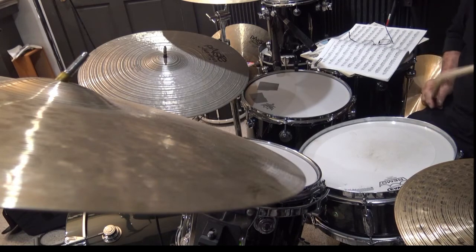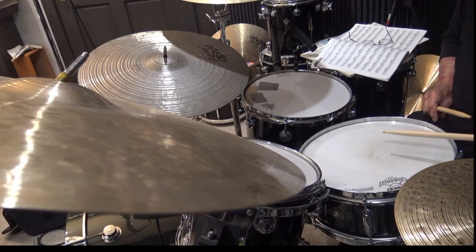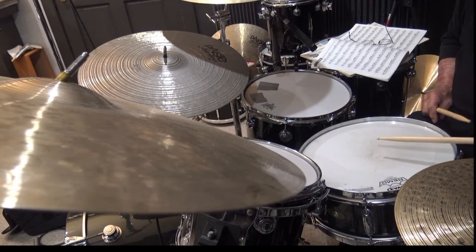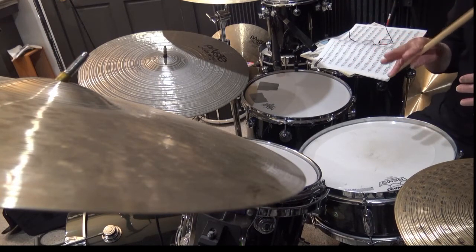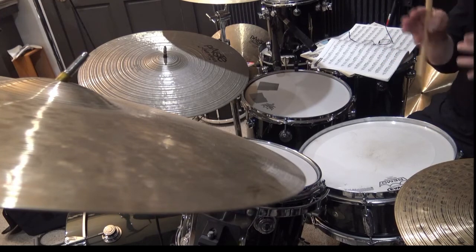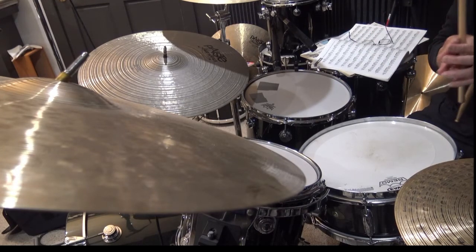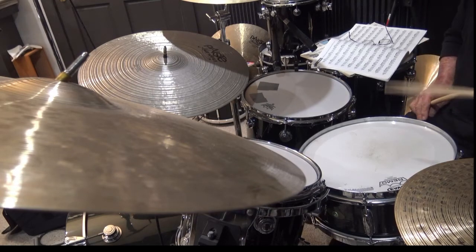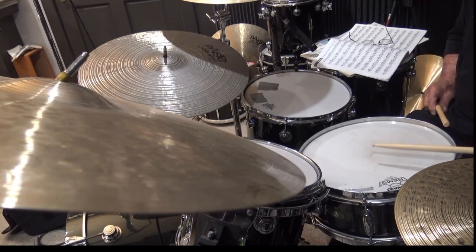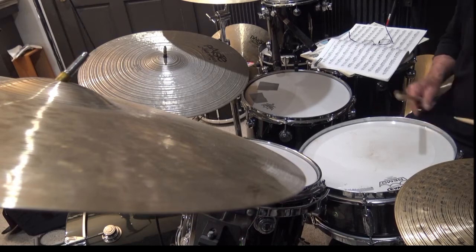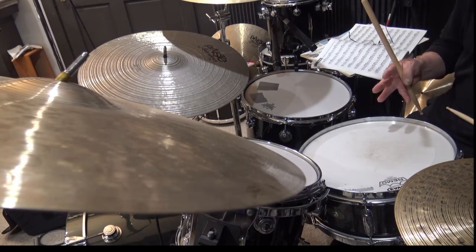So now I'm playing the triplet, 1, 2, 3. 1, 2, 3. Now I want to open up that triplet somewhat. So now instead of me counting 1, 2, 3, I'm going to count 1 and 2 and 3 and 1 and 2 and 3 and 1 and 2 and 3. We already understand that. We got the counting thing going on.